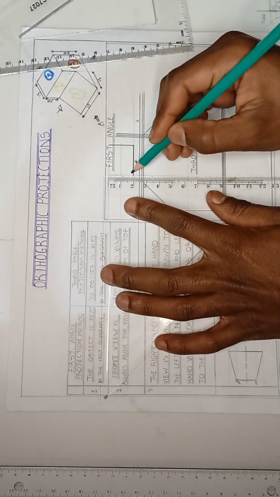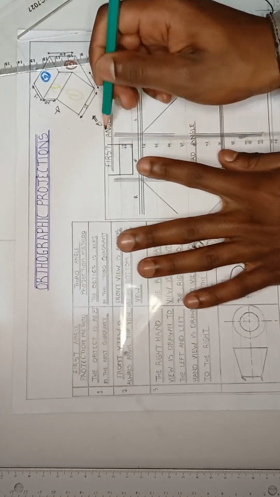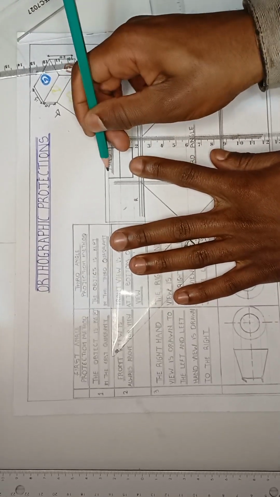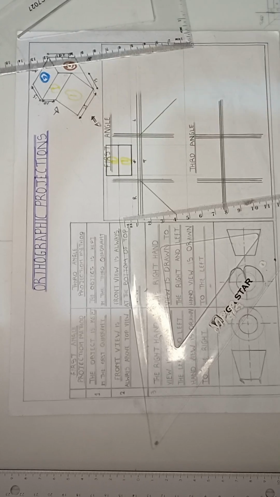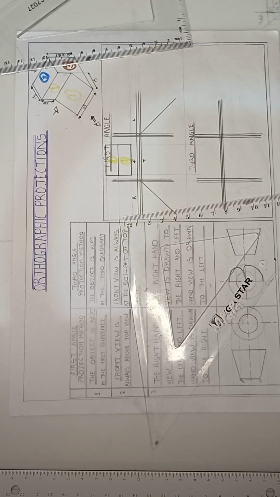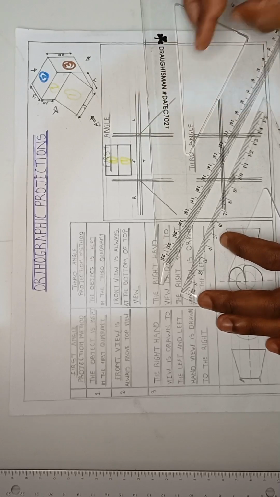And this will be our front view. This is how our front view is going to look. It is very important, guys, to understand these things. This is 1, also this is 1. And then from our front view, that's when we can feature our side view and our top view.